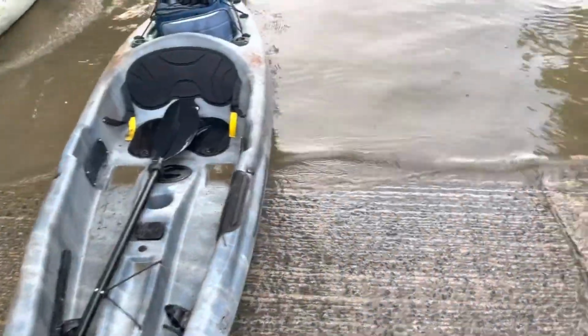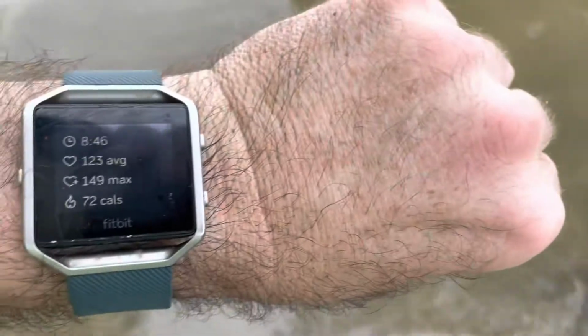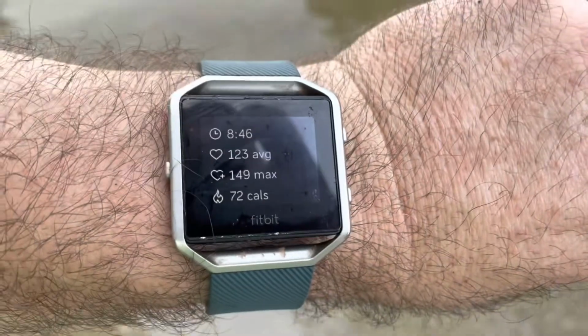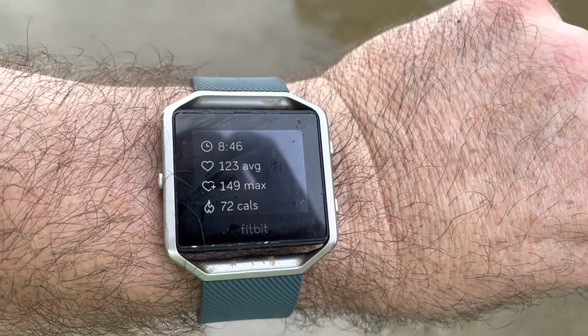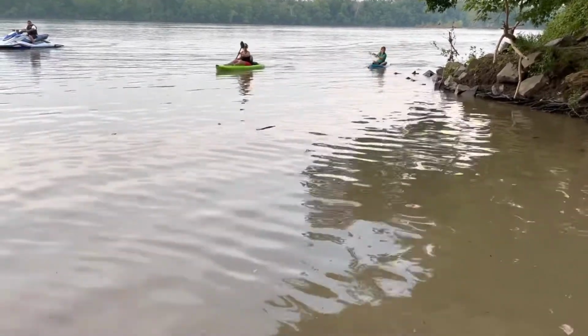All right, so just got back. That took about 8 minutes and 45 seconds. Average heart rate 123, max heart rate 149. So basically twice the effort at least to get here. So as you can see, things in Google Earth appear a lot easier than they are in real life.